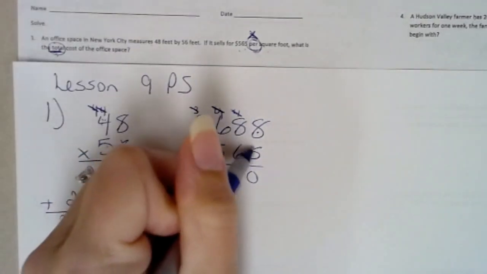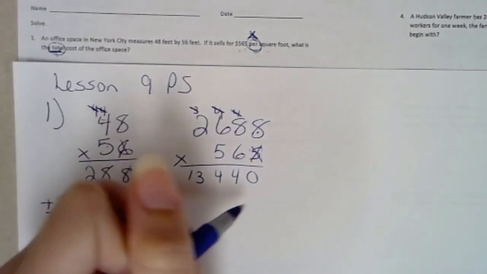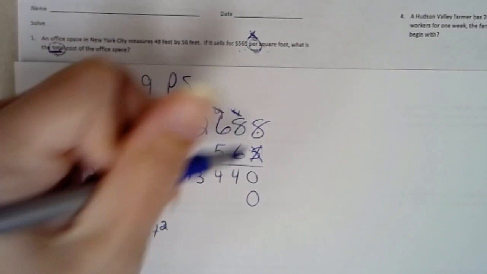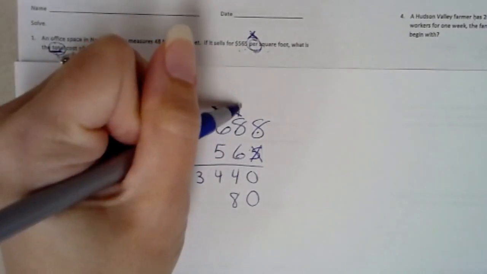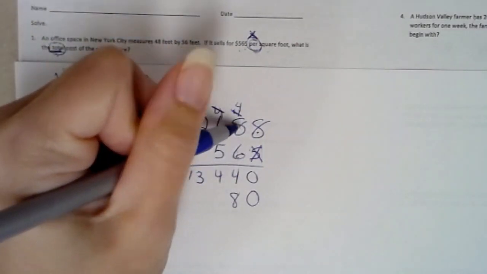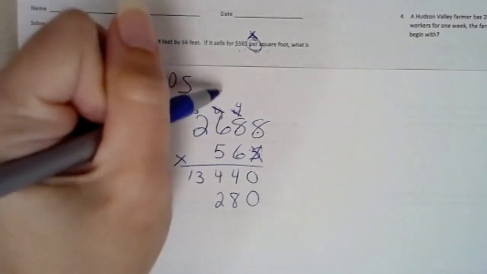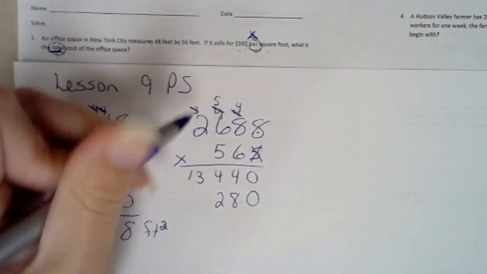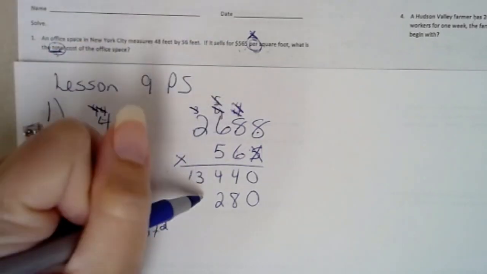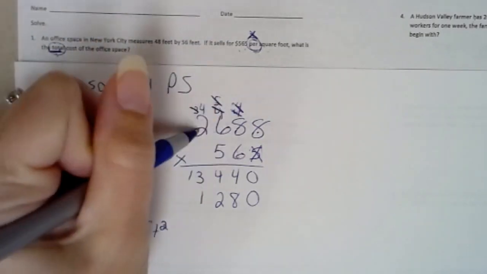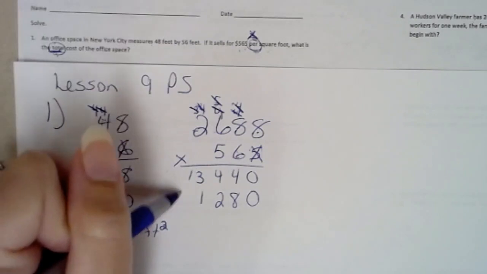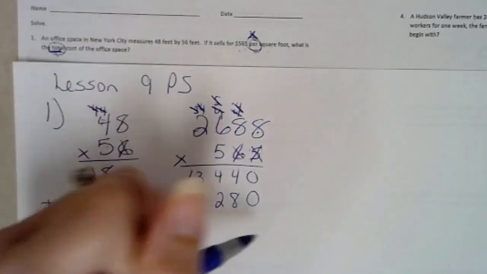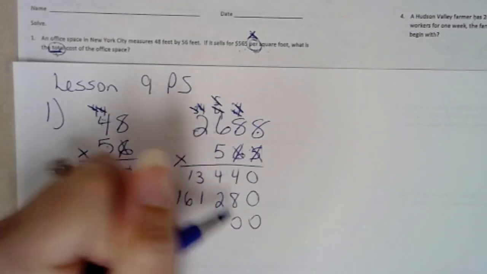We're done with our ones place, so we're going to put a 0 as a placeholder to move to our tens place. 6 times 8 is 48. 6 times 8 is 48, plus 4 more is 52. 6 times 6 is 36, plus 5 more is 41. 6 times 2 is 12, plus 4 more is 16. We're done with our tens digit, so we're going to put 2 zeros to move to our hundreds place.